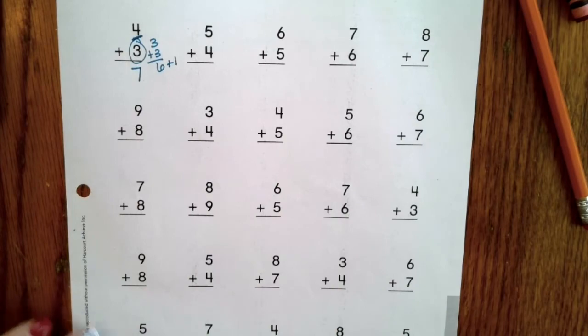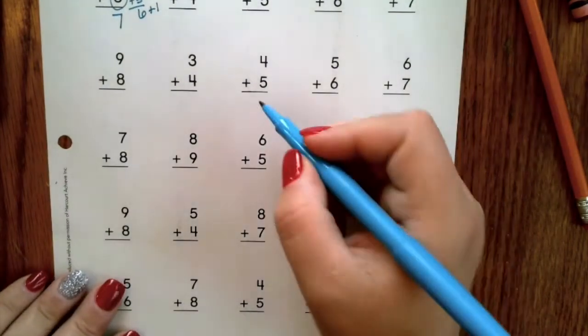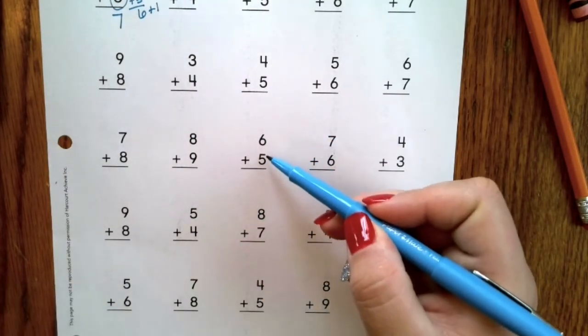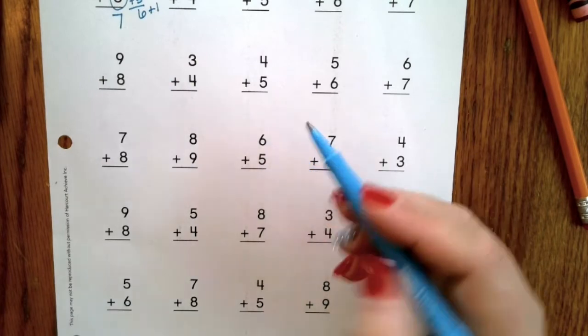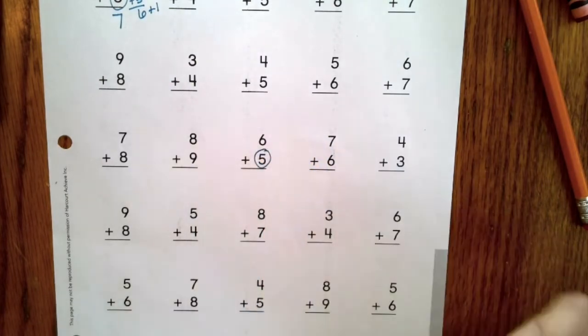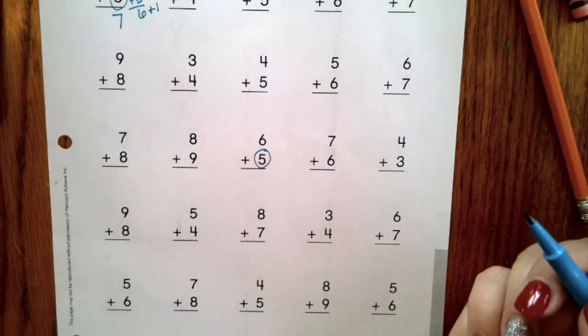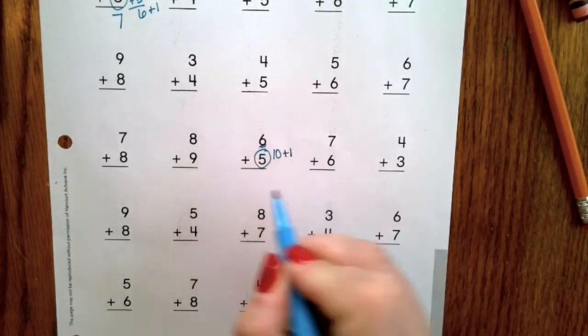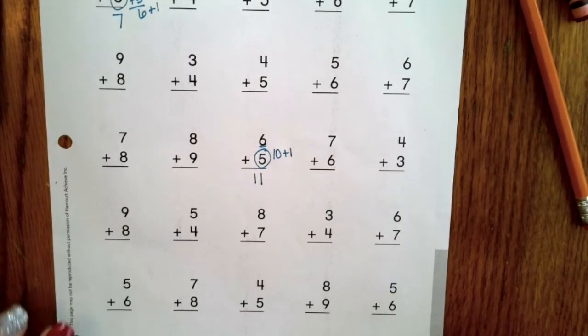Let's do one more. Let's do 6 plus 5, right in the middle of the paper here. 6 plus 5. So which number is bigger, 6 or 5? 6 is larger, 5 is smaller. Circle the 5. That's the number you're doubling. 5 plus 5 is 10. And add one more, that makes 11.